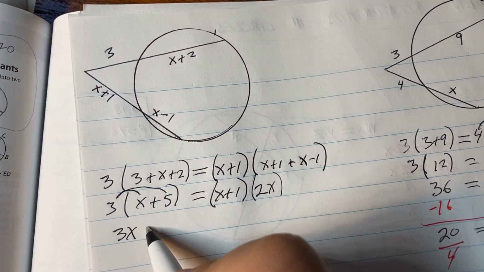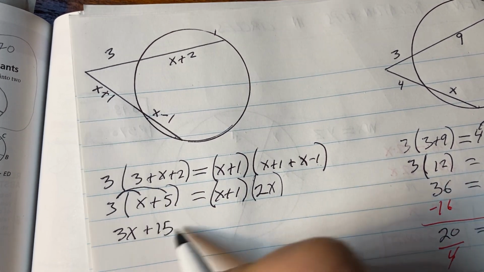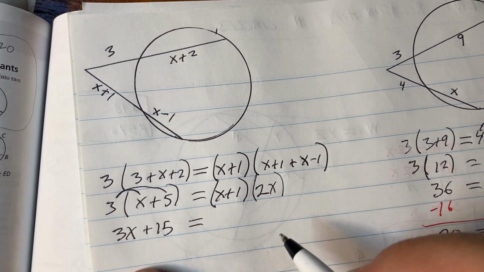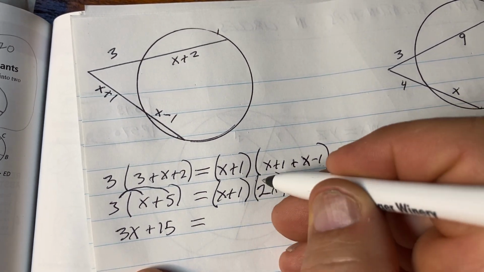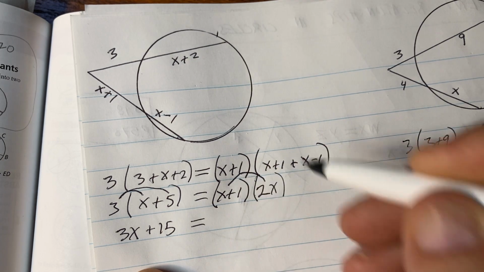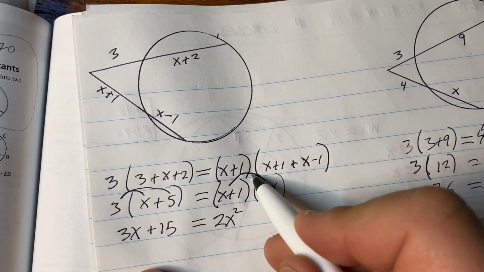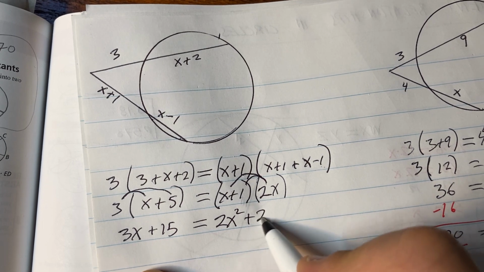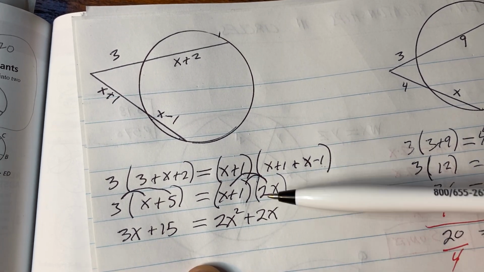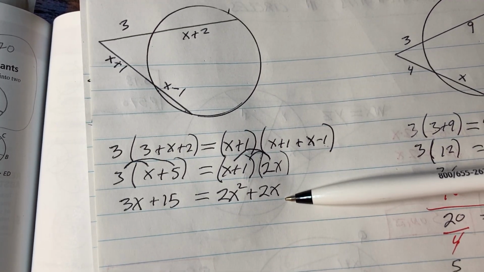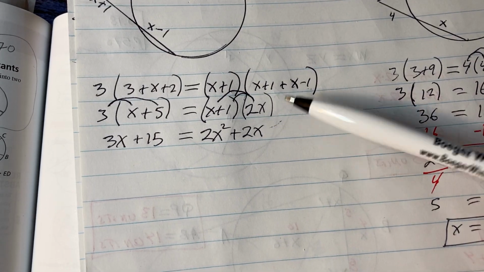This is plus 15. Not plus. Yuck. No infection here. That is 2x squared. And that is a plus 2x. Bada bing, bada bang, boo boo. And we are done. No, we're not done.